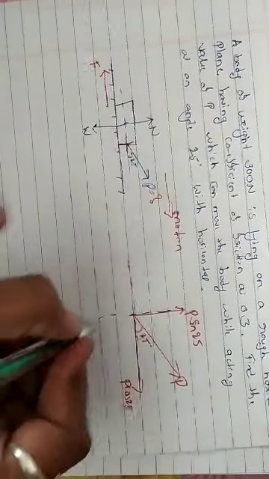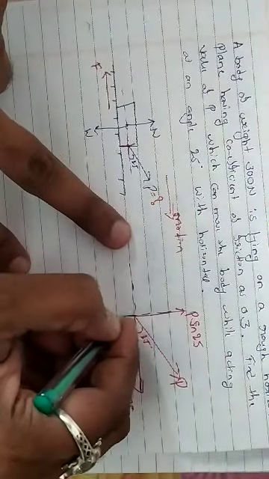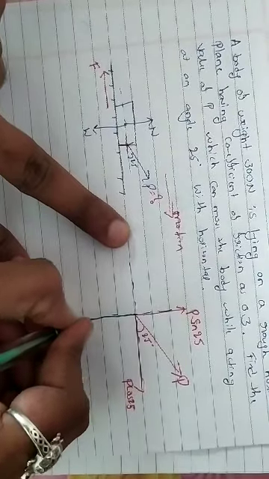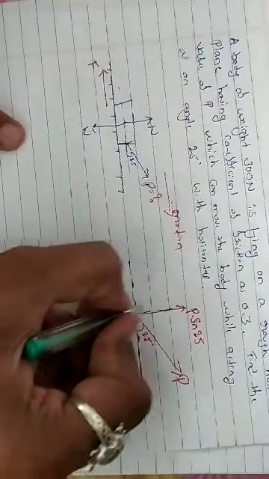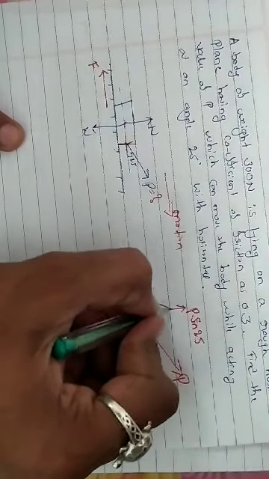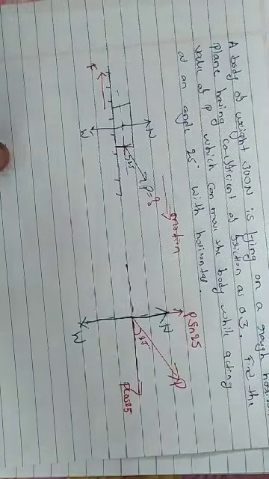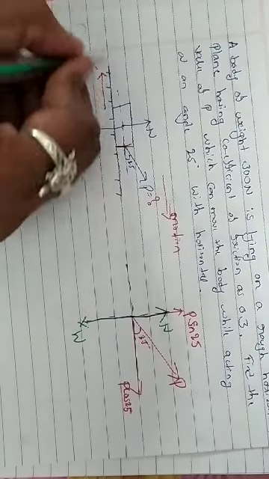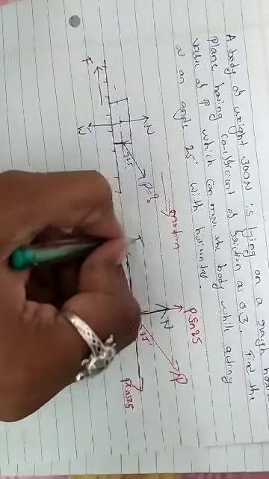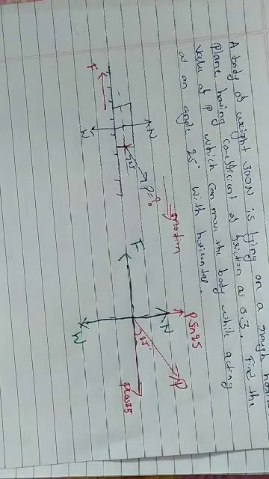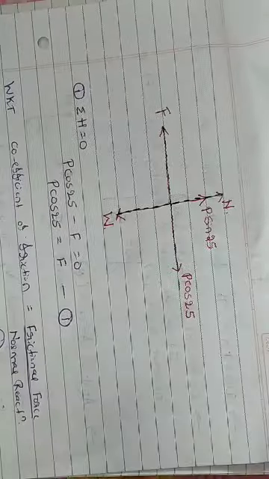Next, weight is acting vertically downwards. So you can see here, the weight is acting vertically downwards, right? Normal reaction is acting vertically upwards. So I'll indicate here, normal reaction acting vertically upwards. Frictional force acting along negative x-axis. The same I have drawn here. Okay. So weight is acting vertically downwards. Frictional force, you can see the diagram here.